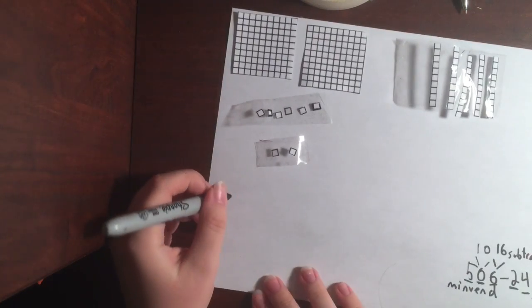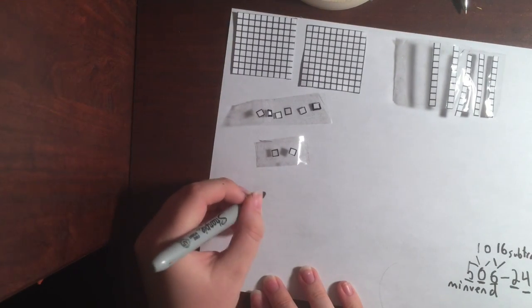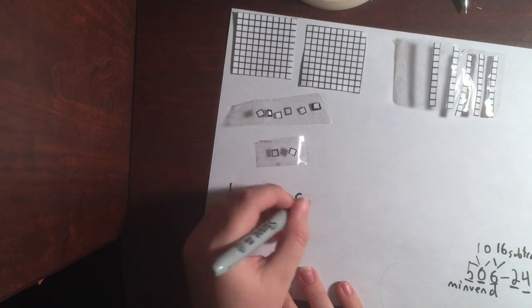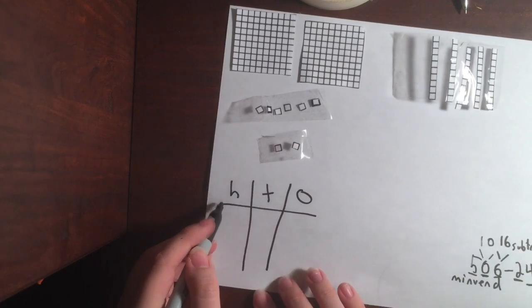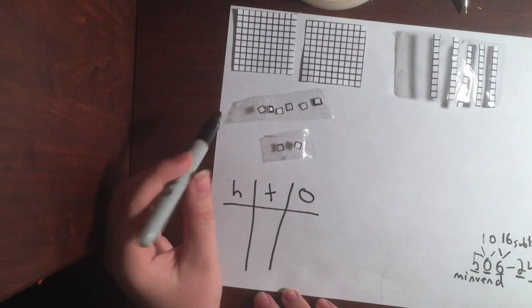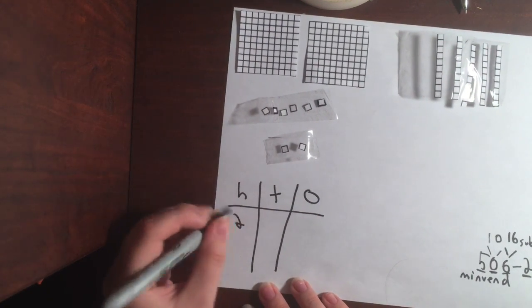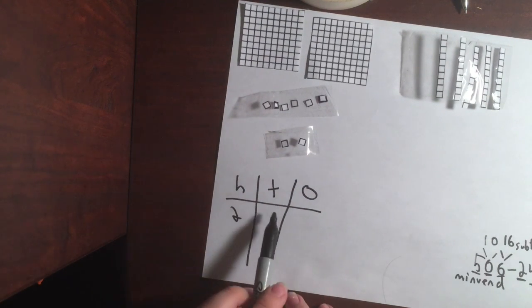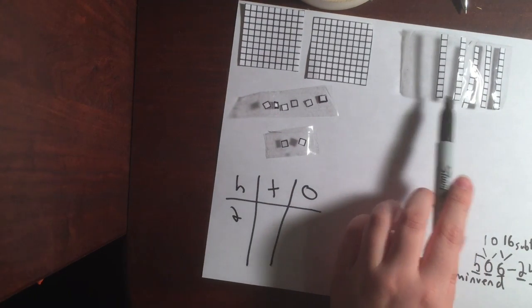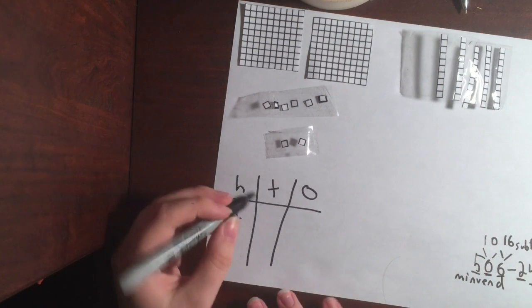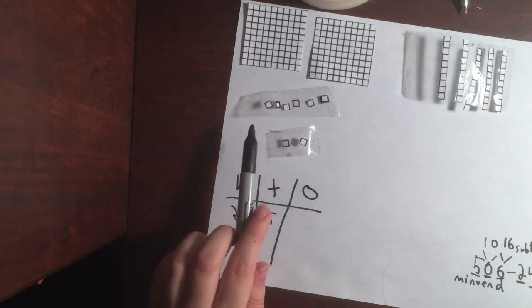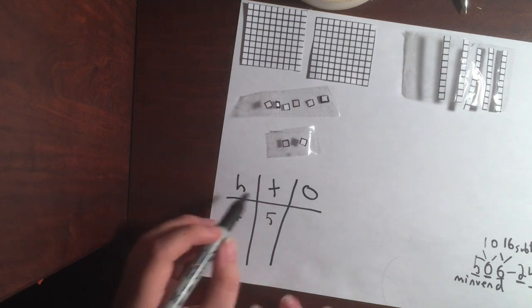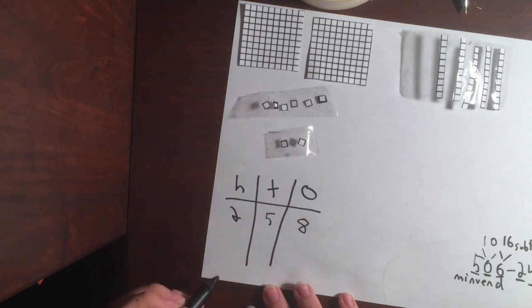So to write that out as a number, we have our hundreds place, our tens place, and our ones place. In our hundreds place, we have 2 flats. So we can put 2 here, or 200. In our tens place, we have 5 rods, or 50. We put our 5 here. And finally, in our ones place, we have 8 altogether. So we can put 8 in our ones place.